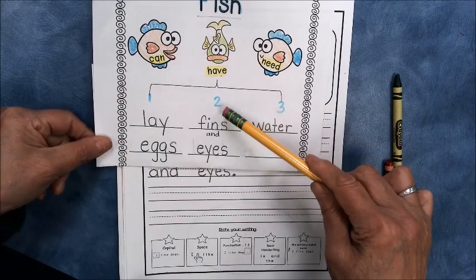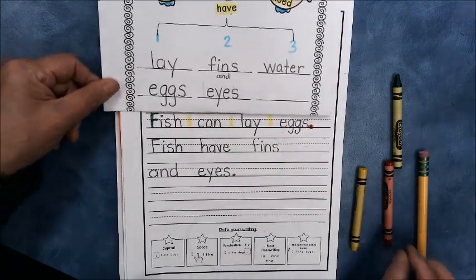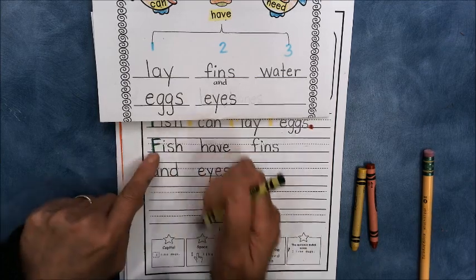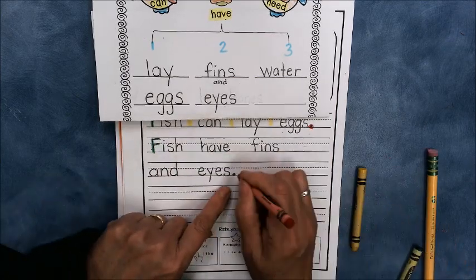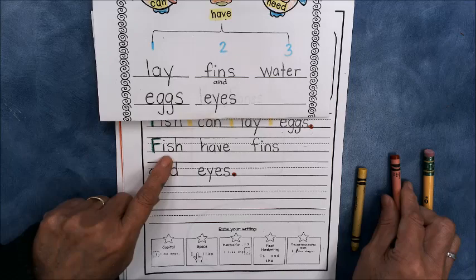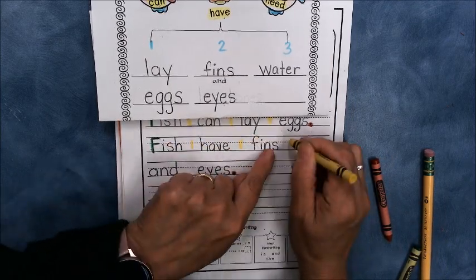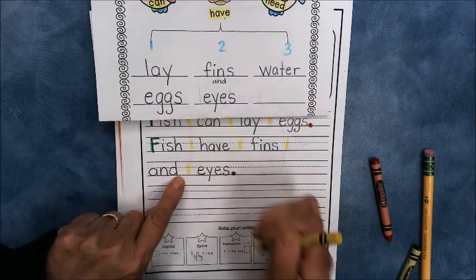Fish have fins and eyes. Okay, so I'm going to go ahead and make sure that I did all of my 5-star writing. Green capital at the beginning, red period at the end of my sentence, and I have, yep, I see spaces in between my words. I did a good job on that.